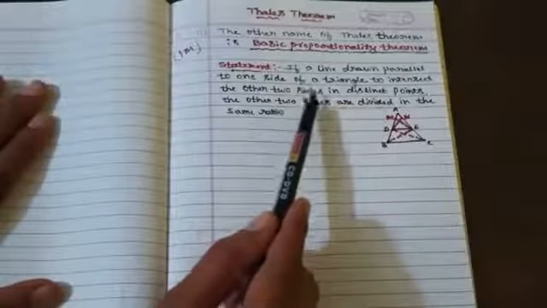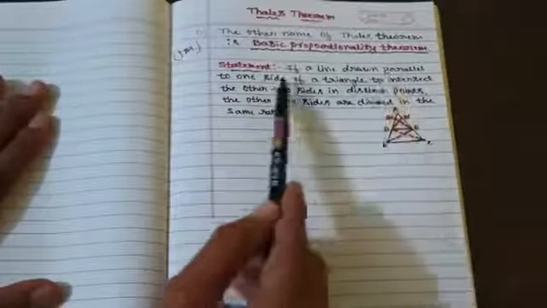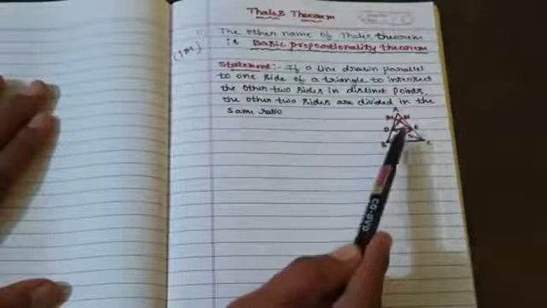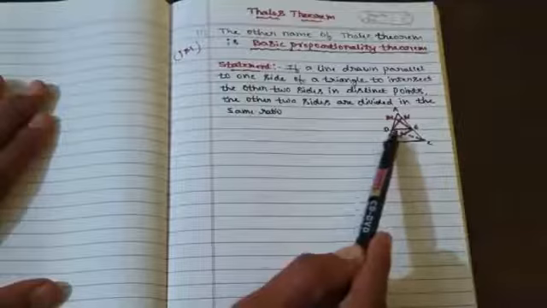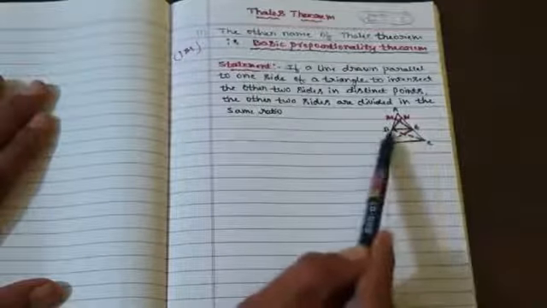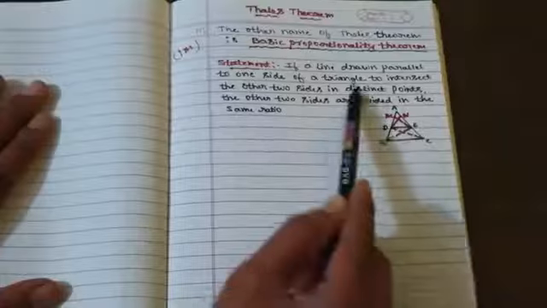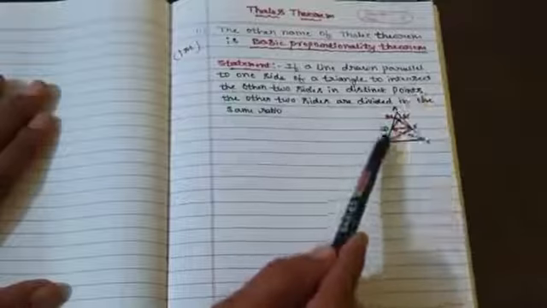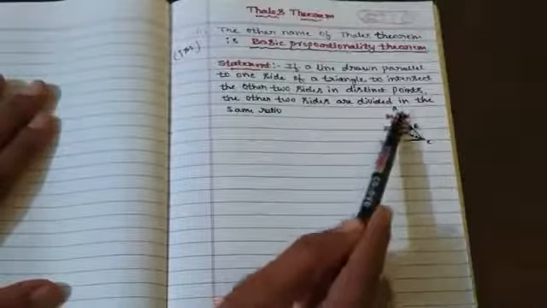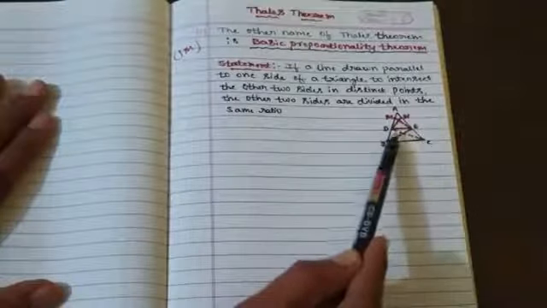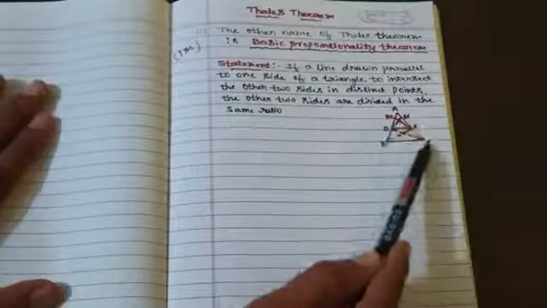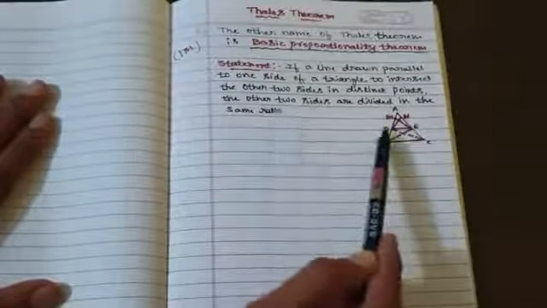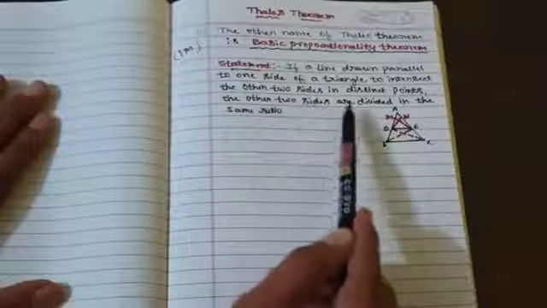So for that reason I am saying the statement: if a line is drawn parallel to one side of a triangle, so I have drawn the line parallel to BC. This line DE of the triangle intersects the other two sides at distinct points. D intersects the side AB and E intersects the side AC, and the other two sides are divided in the same ratio. That will be your Thales theorem statement, children.